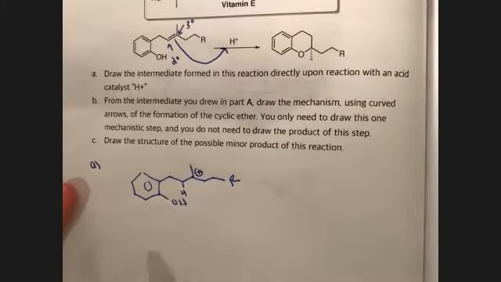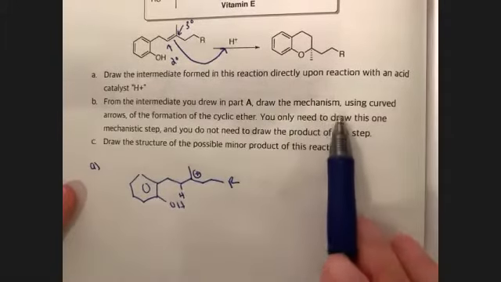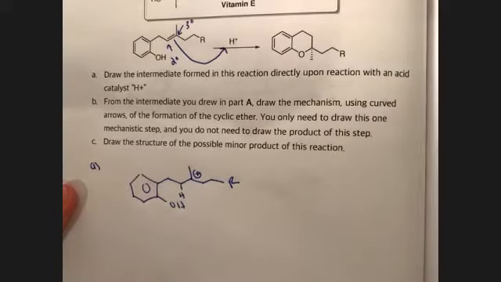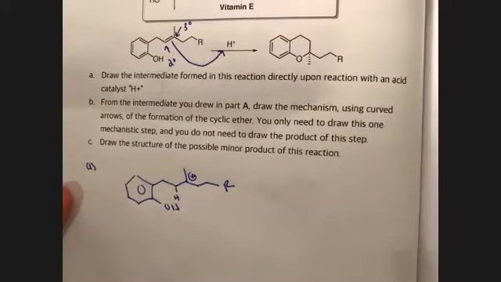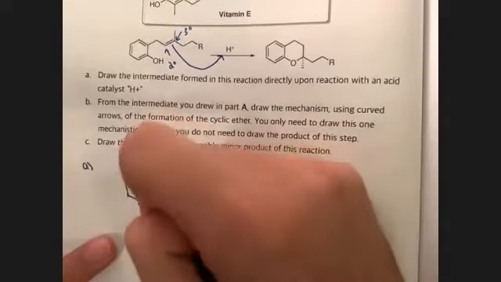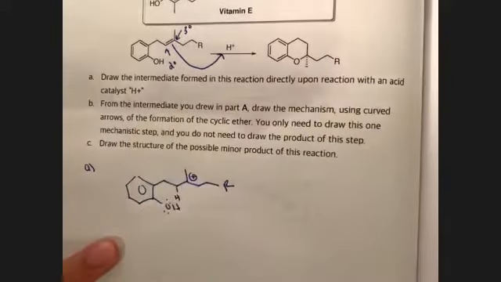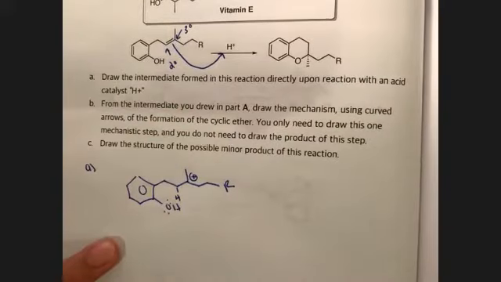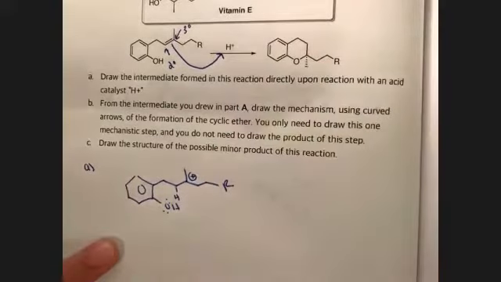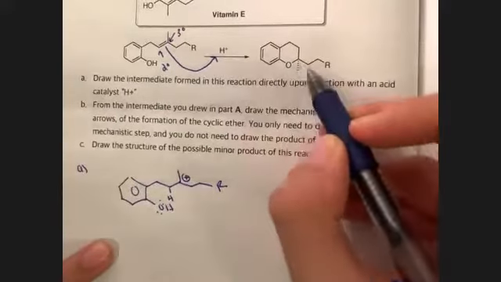B, from that intermediate you drew in part A, draw the mechanism using curved arrows for the formation of the cyclic ether. Okay, this is weird. I've never really talked about cyclic ethers before, but this kind of resembles acid catalyzed hydration. Remember, it's water plus acid. So this is kind of the hydroxyl group of water. We already talked about acid, and if you look at your product, this literally is a dead giveaway.